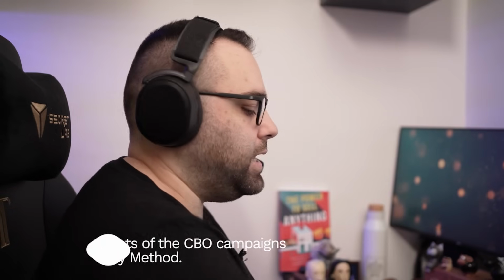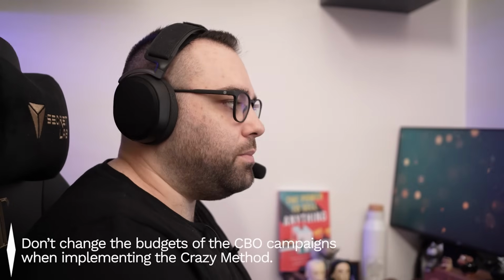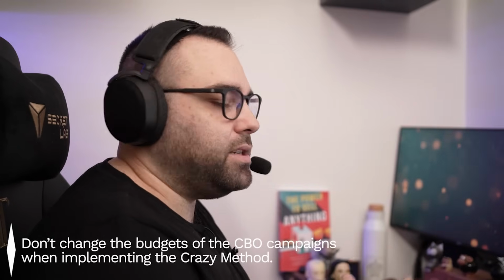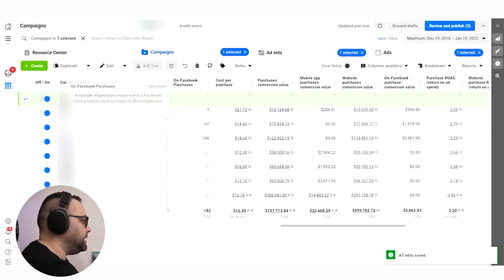Keep in mind that I don't like to change the budgets of the crazy method in the CBO. I don't like to go, for example, from spending 200 to 300, just like that. I would start another campaign, exactly the same with another budget, if I want to scale even more, or I would try to find another interest that is actually going to be eligible for the crazy method. So we know that we want to use 16 ad sets.